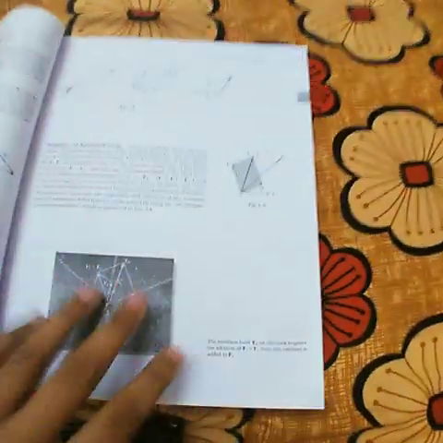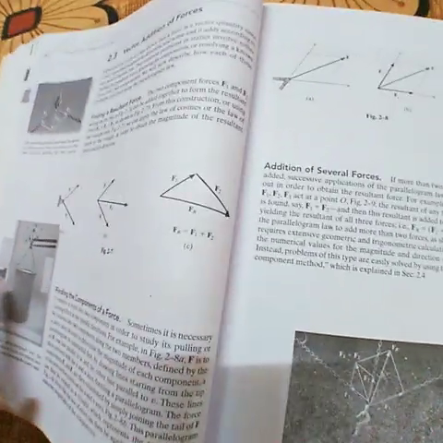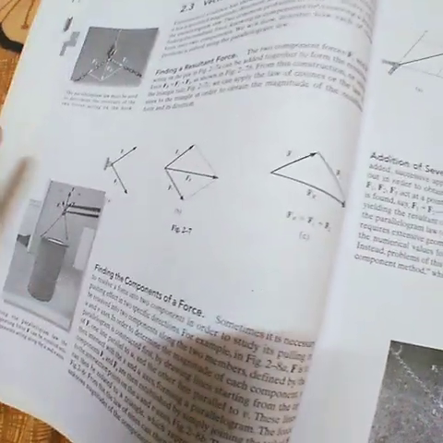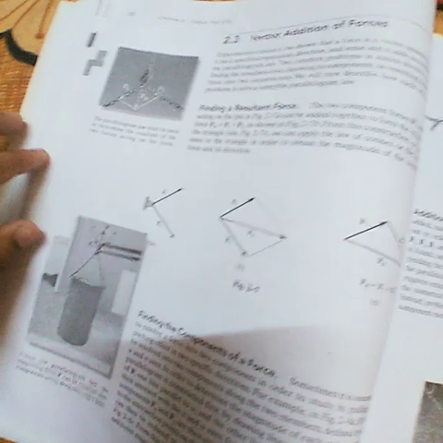For mechanics, this is the best book I've ever seen. I will also review some other books for JEE Advanced in upcoming videos. So please like and subscribe to my videos.